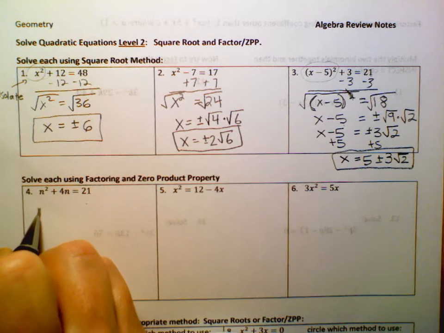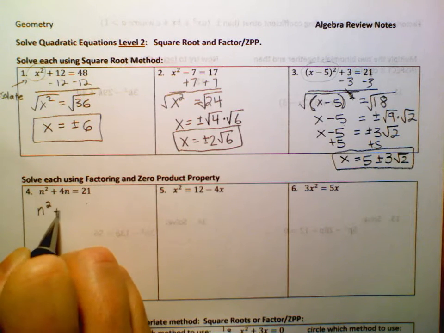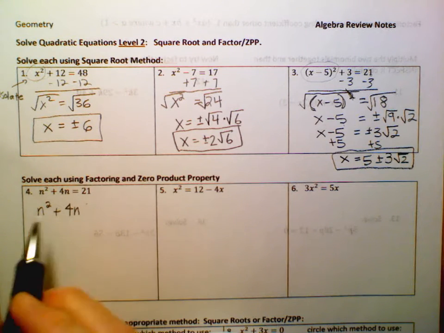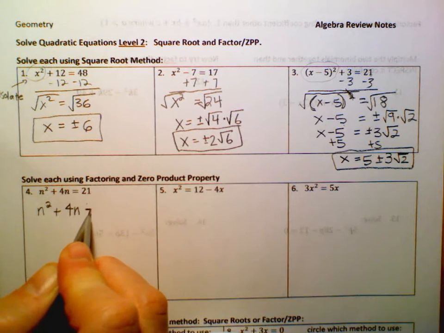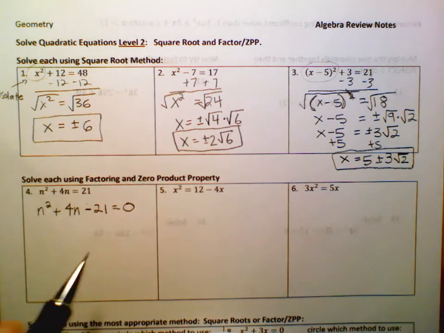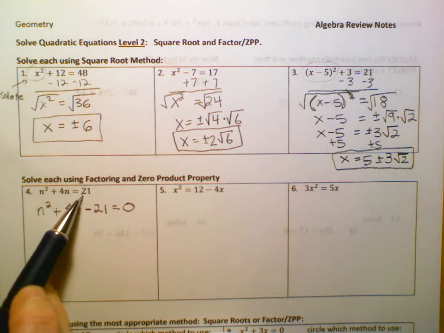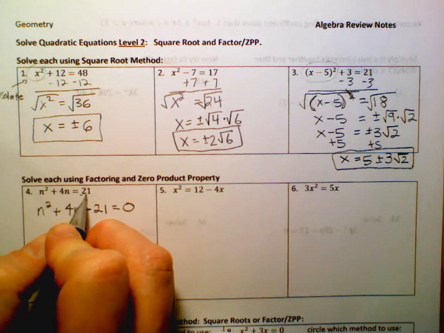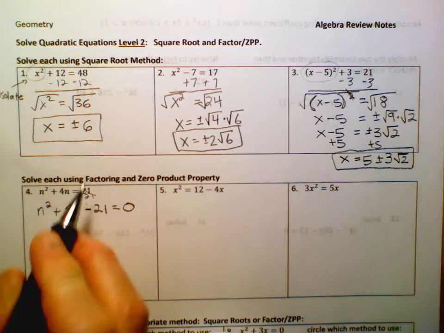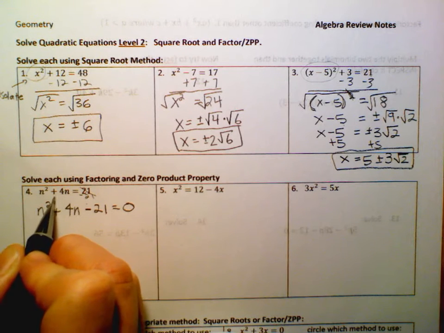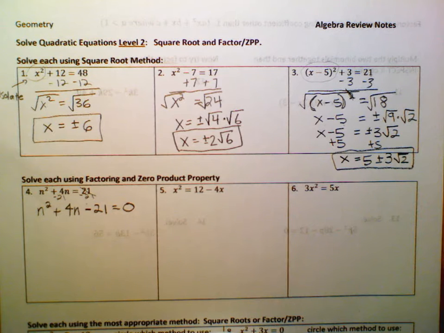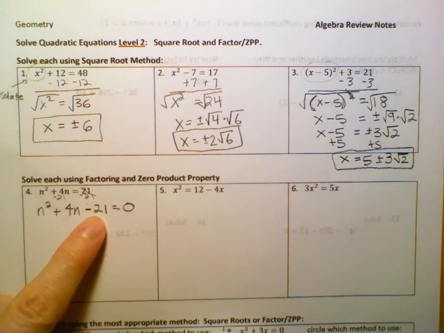All right, so for this method, the zero product property means that we have to have it set equal to 0. So I'm just going to minus the 21 off of the right-hand side and minus it off the left-hand side. I didn't show a work step, but it would look like that, right? Subtract the 21 from the right-hand side, so that side is 0. I mean, when you subtract it over here, there's really no place to put it. So we're just going to keep it, we just write it off to the end like that.